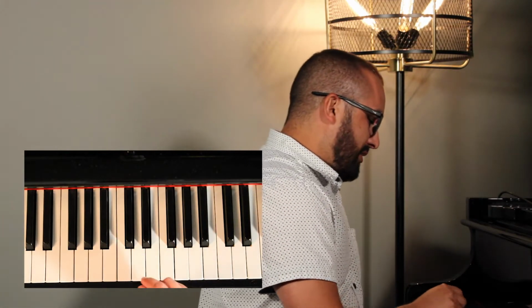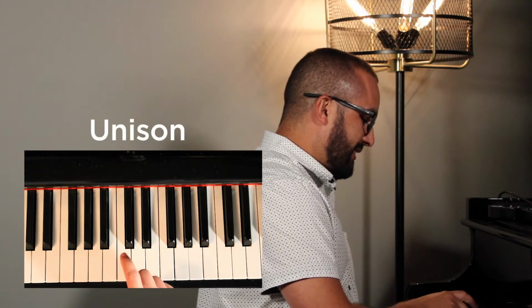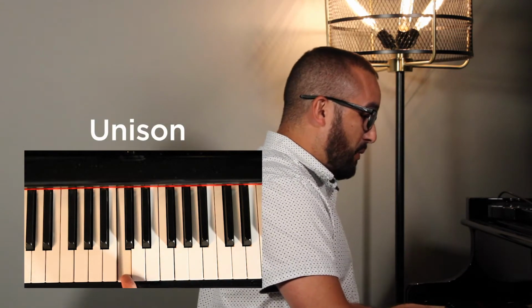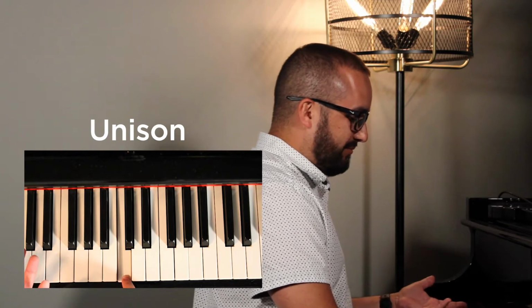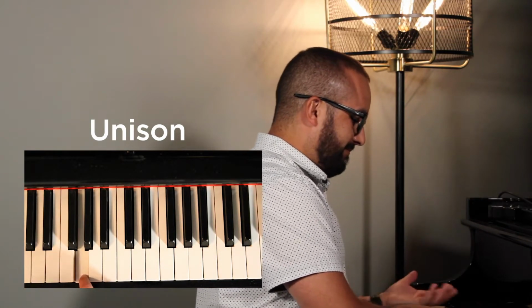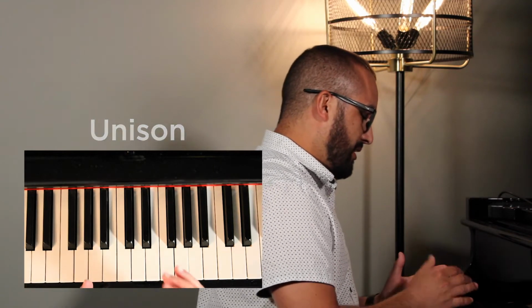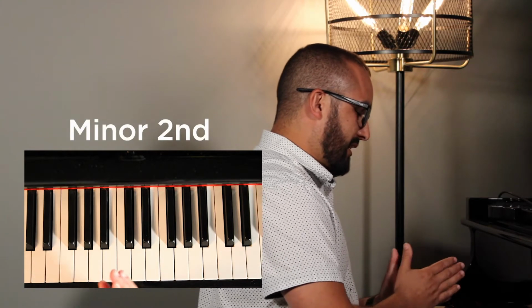The first interval we'll talk about is what we call unison. And unison is basically when you have the same exact note. Here's another unison. Pretty basic.